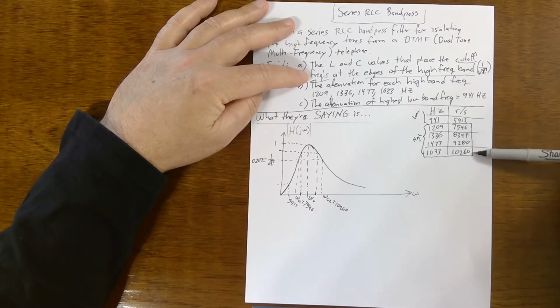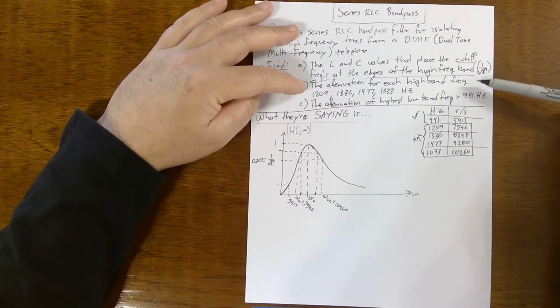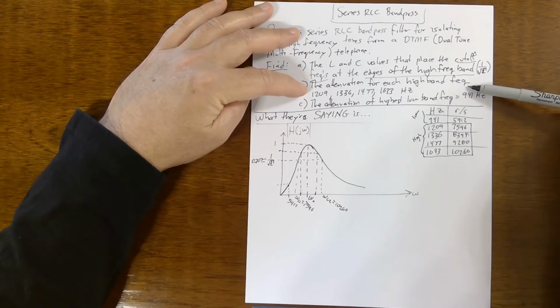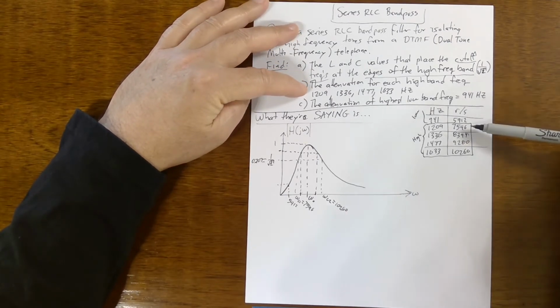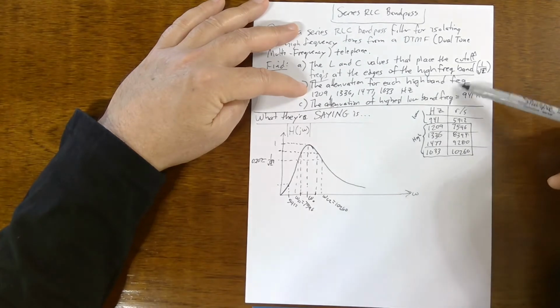So any frequency in this 4 frequency range will be attenuated no more than 1 over root 2. And then what is that attenuation? We would expect this one and this one, the cutoff frequencies, to be exactly 0.707, because that's the problem description.